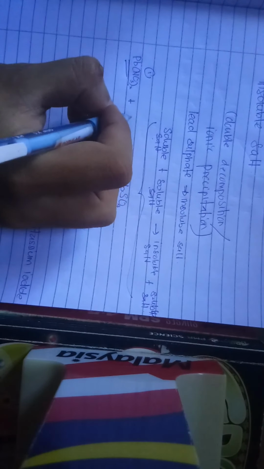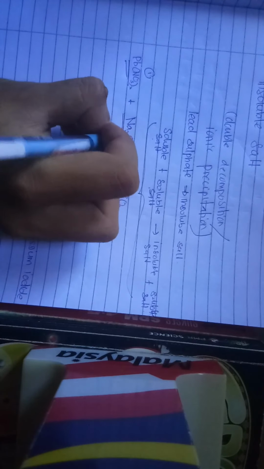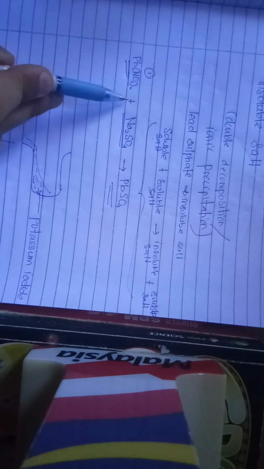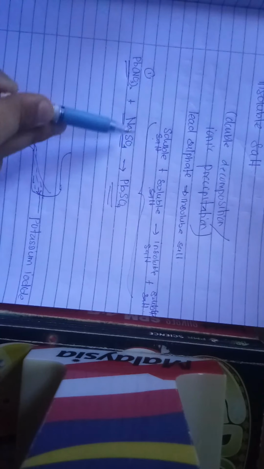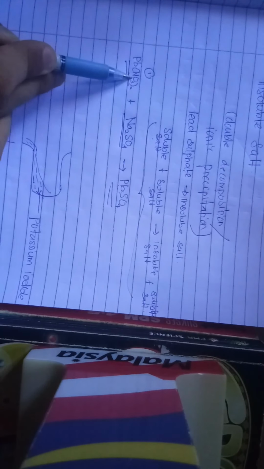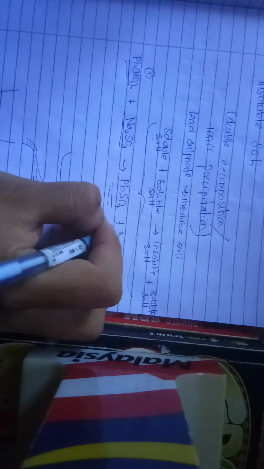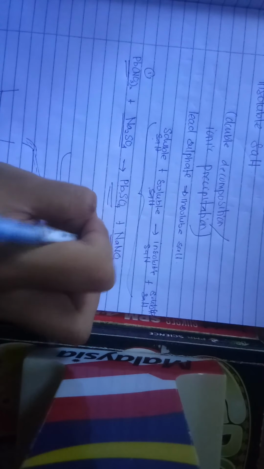So you can take sodium sulfate, Na2SO4, because it is soluble. So soluble plus soluble, you will get insoluble salt, which is lead sulfate. So what happened to nitrate and sodium? They will partner together to become sodium nitrate, which is a soluble salt.